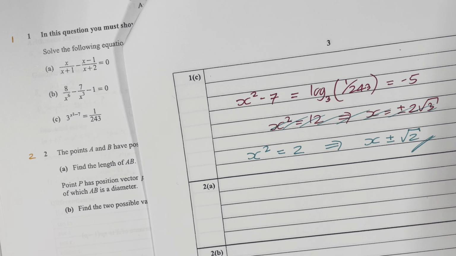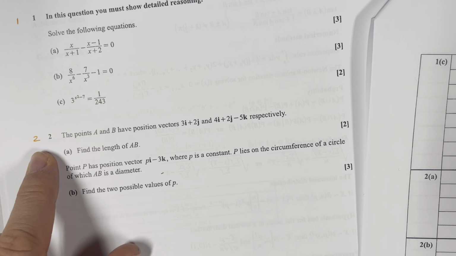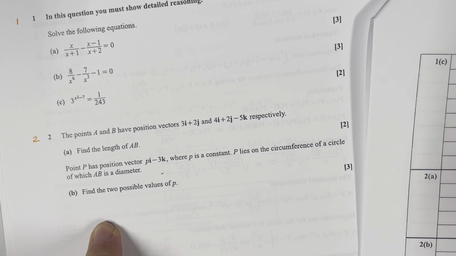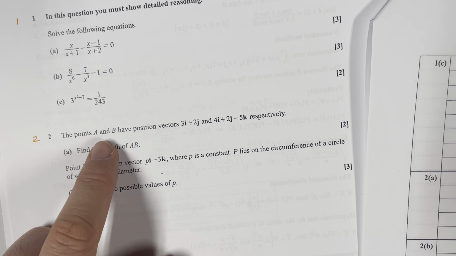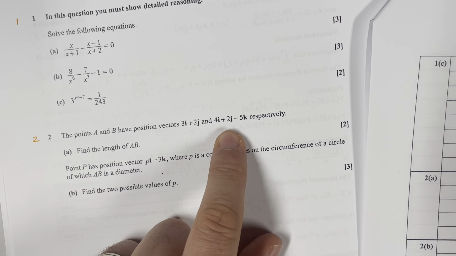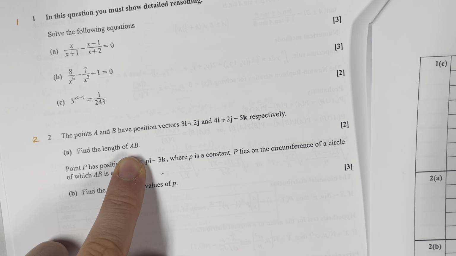That finishes question 1. All right, question 2. So question 2 on the further maths paper was also question 2 on the regular maths paper. This is the last time that happens, by the way. Every other number is different. Okay, the points A and B have position vectors 3i plus 2j and 4i plus 2j minus 5k respectively. Find the length of AB.